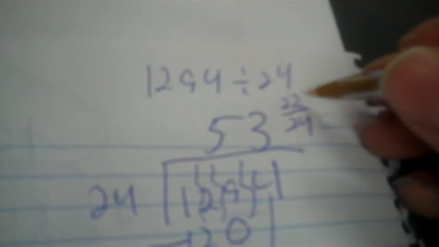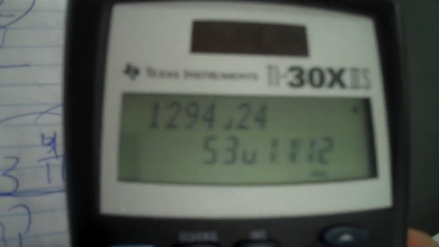Now that does reduce, okay? It reduces to 11/12, because each of those can be divided by a factor of 2. And if I ABC it though, it takes me right to the answer, boom.